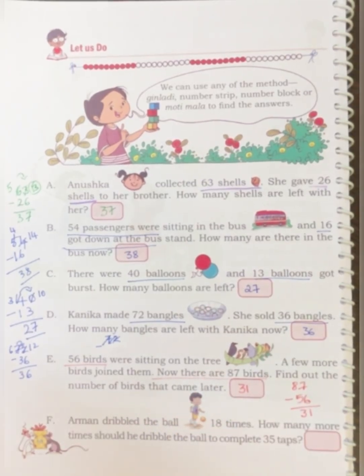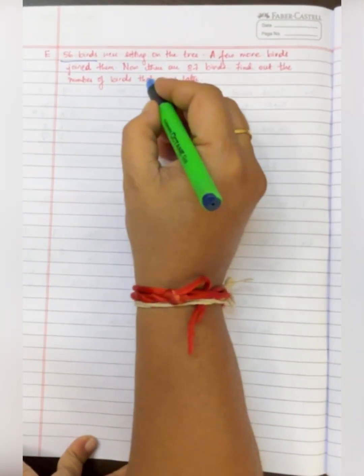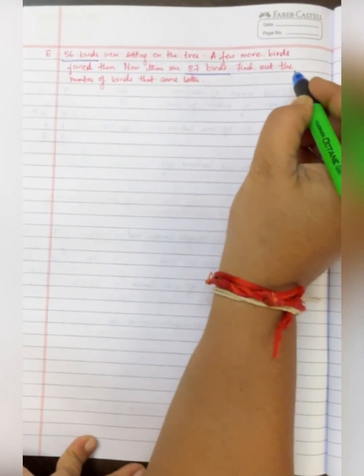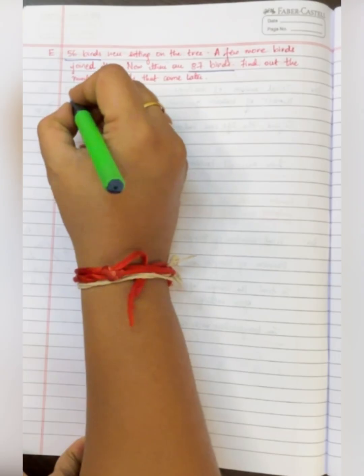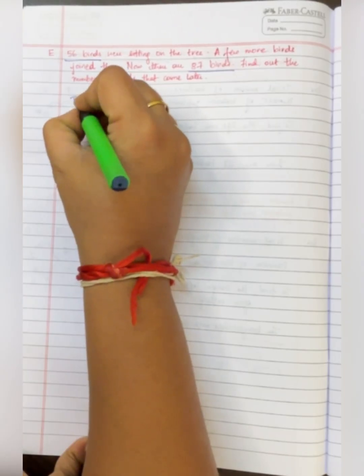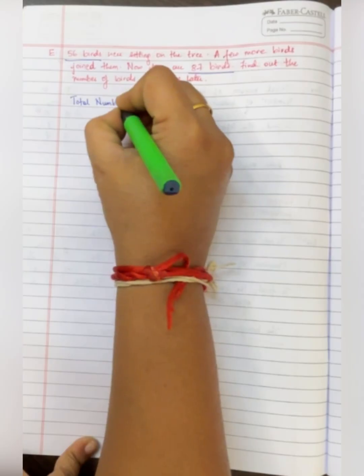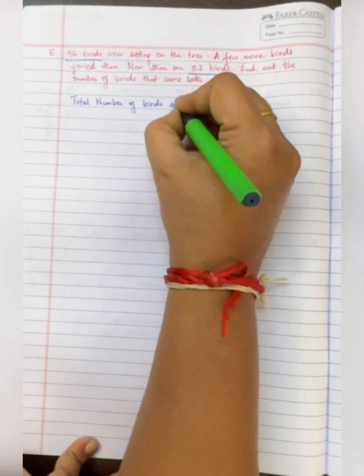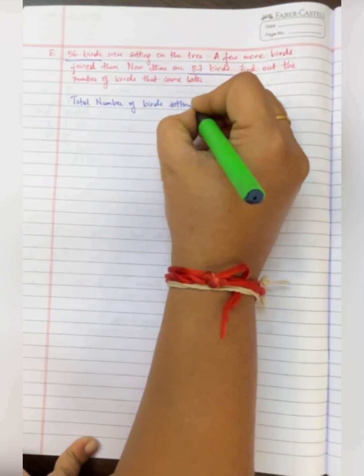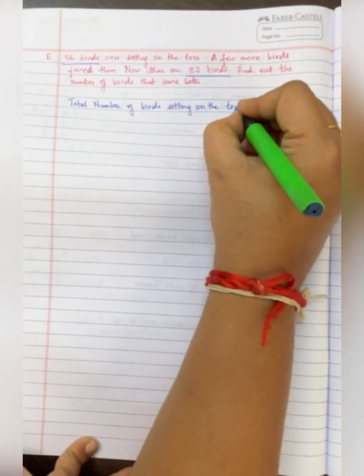Okay? Yes. Now, 56 birds were sitting on the tree. Okay? A few more birds joined them. Now there are 87 birds. Find out the number of birds that came later. So we'll write total number of birds sitting on the tree. How many, children?